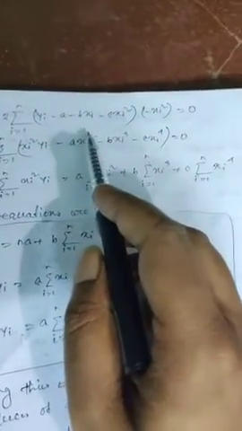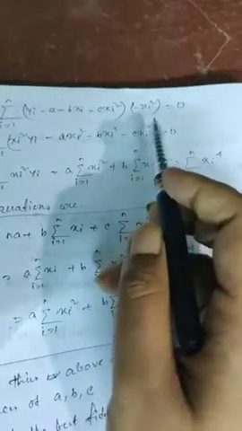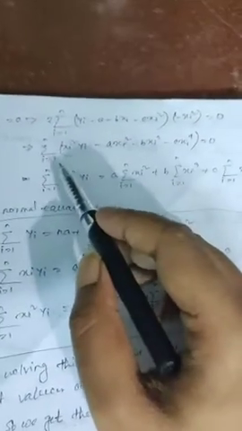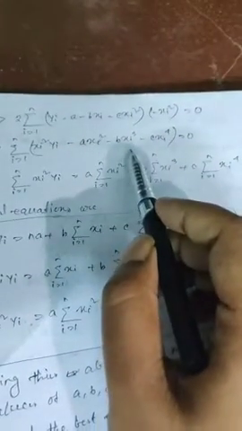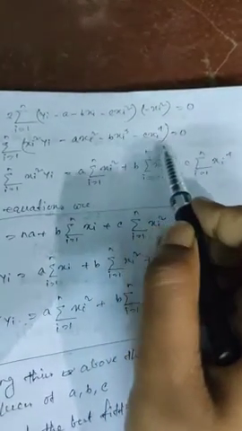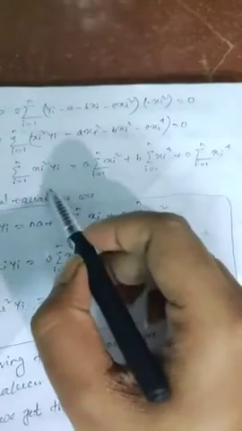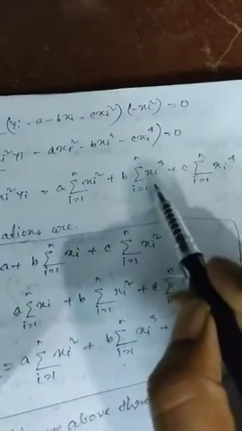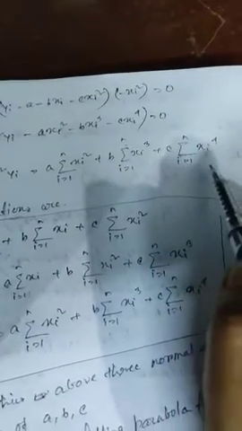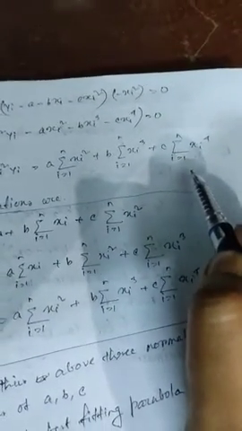So now let us see that del E del c equal to 0 gives us 2 into (yi minus a minus bxi minus cxi square) into minus xi square. If we simplify, we get the summation of (xi square yi minus a xi square minus b xi cube minus c xi to the power 4) equal to 0. Simplifying, we get the summation of xi square yi equal to a into summation xi square plus b into summation xi cube plus c into summation xi to the power 4, where each i varies from 1 to n.